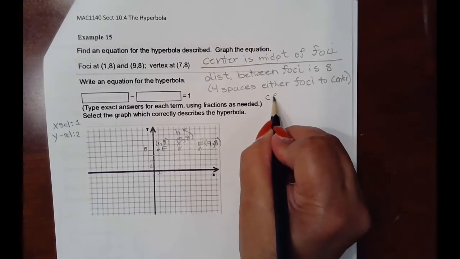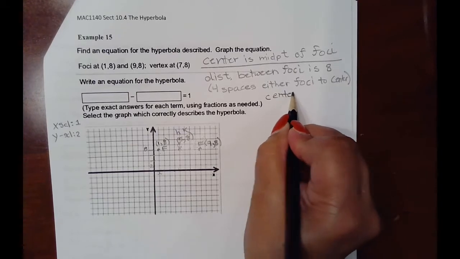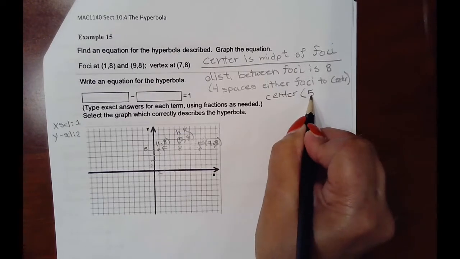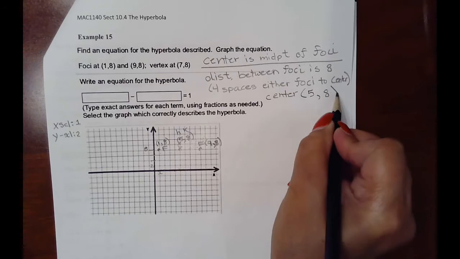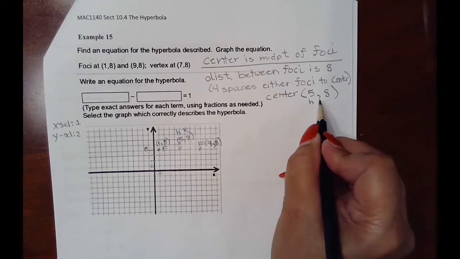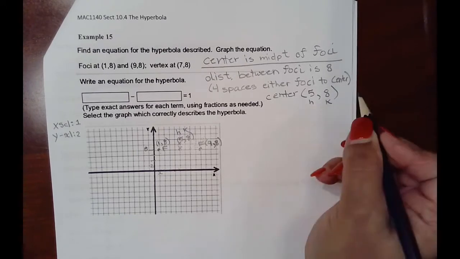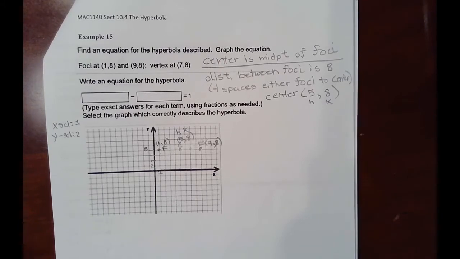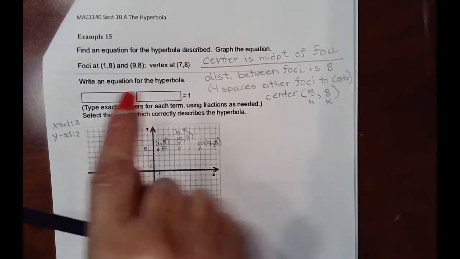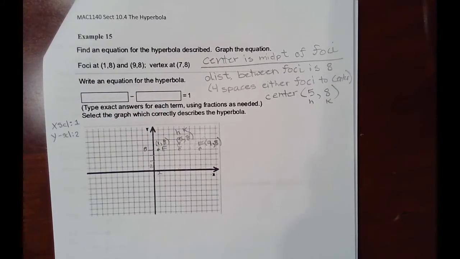So your center is 5, 8, and that represents H, and the y-coordinate represents K, which is part of the formula that we're going to use when we write the equation.